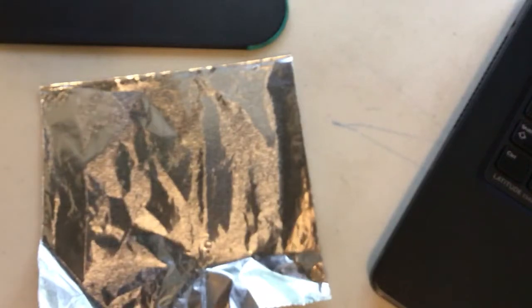So in looking at some foil and getting the flashlight from my phone, I can see when I shine the light onto the foil that it definitely is not absorbing the light, okay? It is definitely reflecting that light.